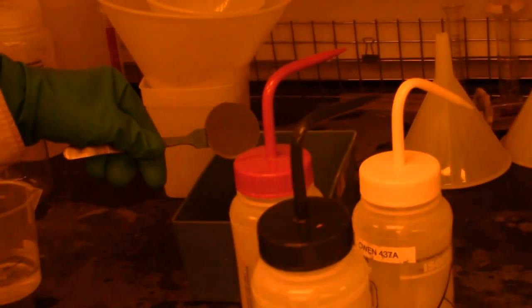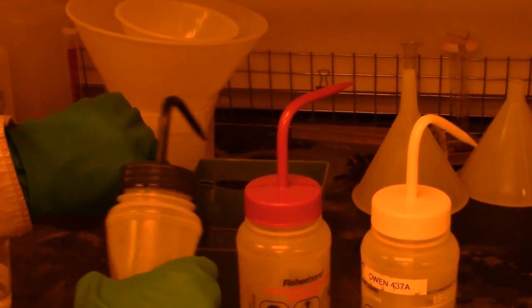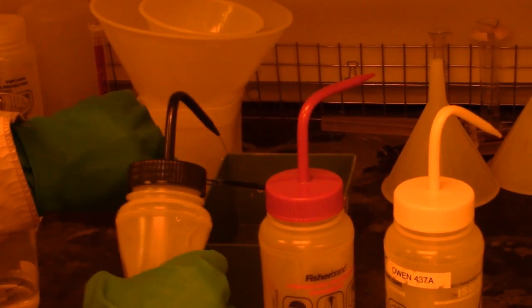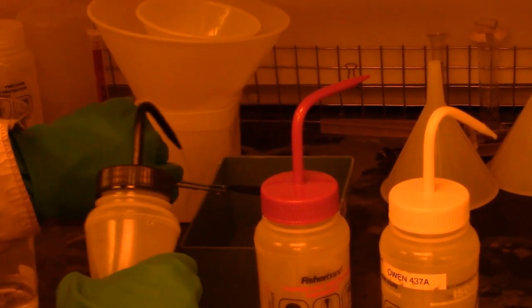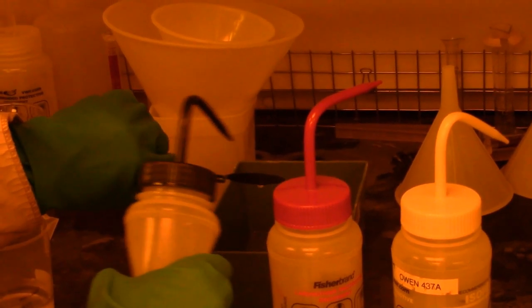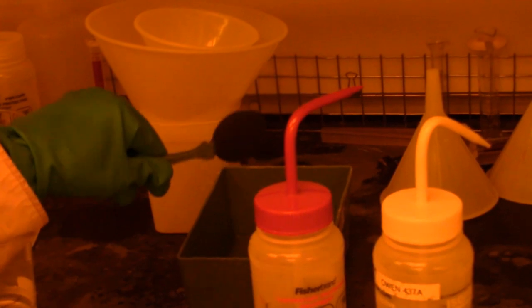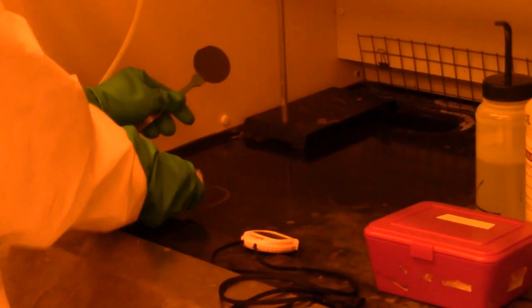And this is followed by DI water. The final step is to make sure that you blow the wafer dry using a nitrogen gun.